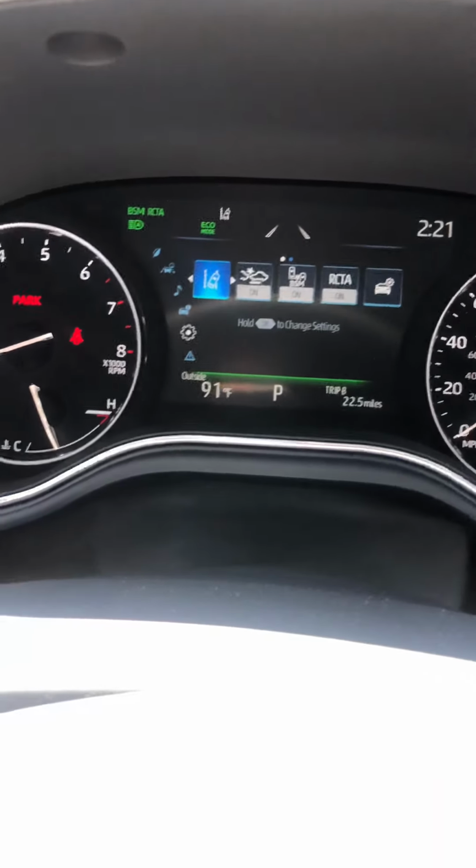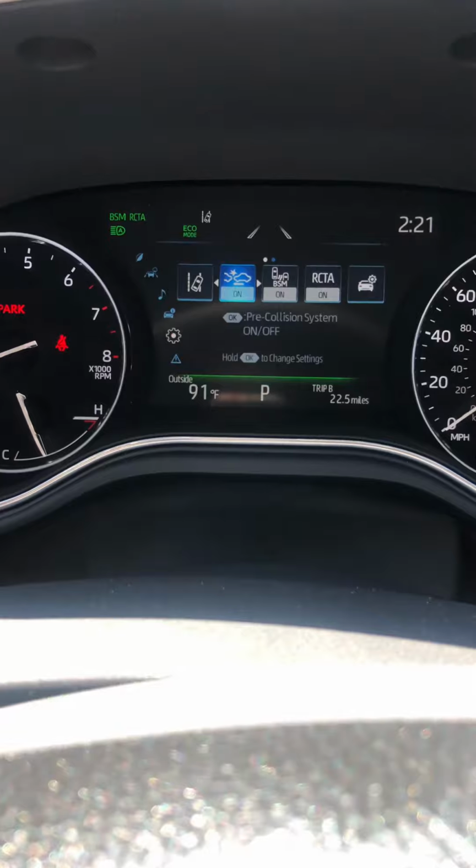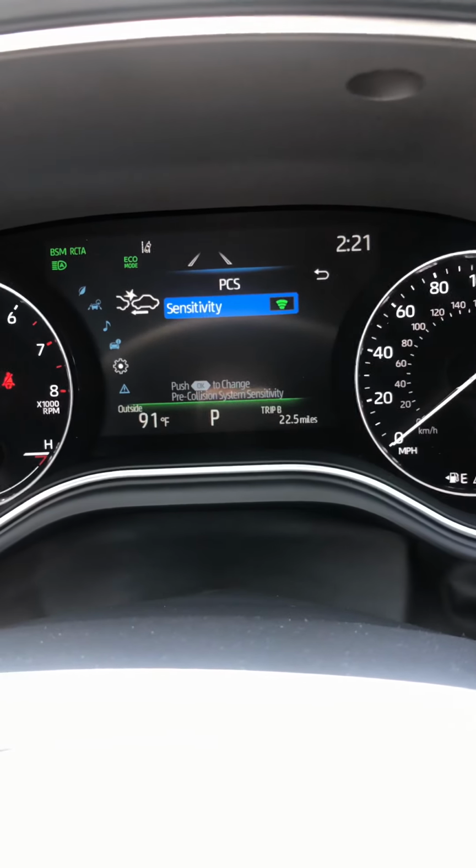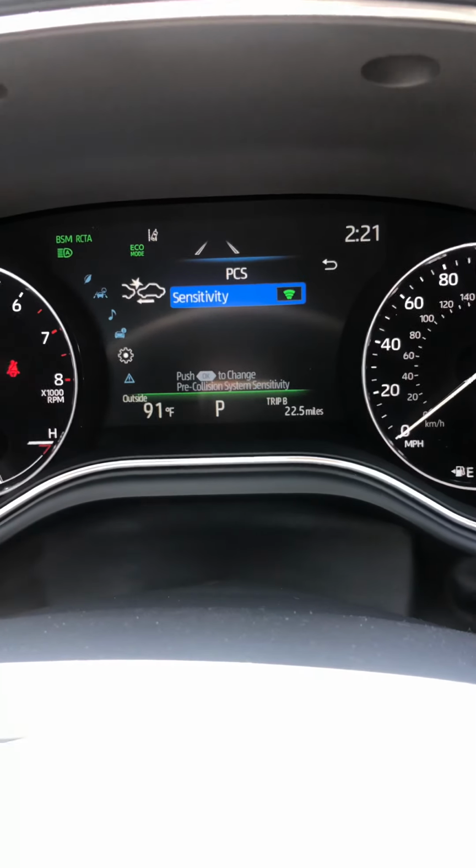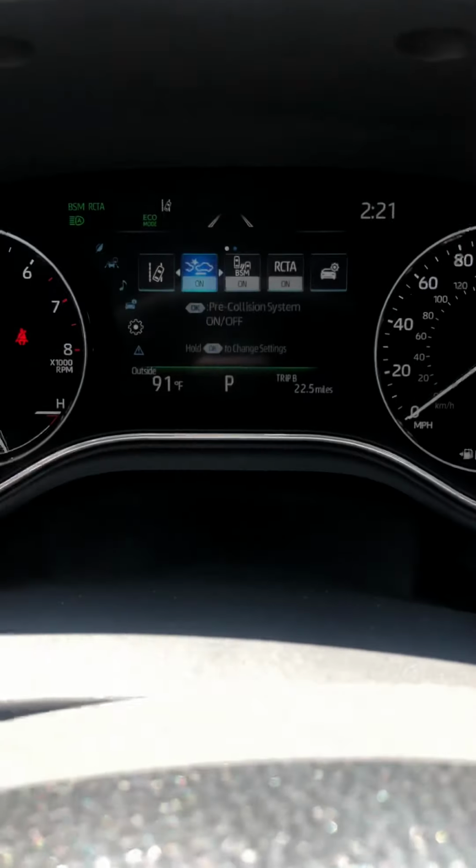Now I'm going to hit that back button and go back to the safety settings. Here's your pre-collision system. If you push and hold the middle button again, you can open that. I recommend the highest sensitivity for pre-collision. You can't be too safe with that. I'm going to push the back button again.